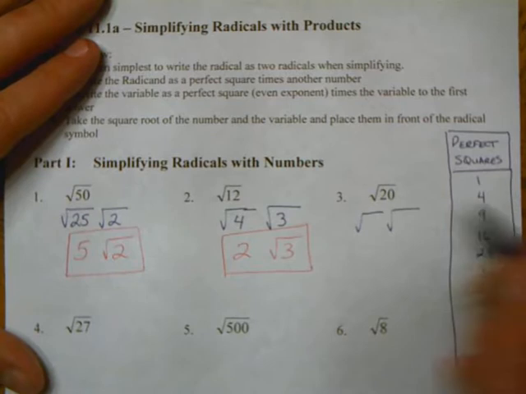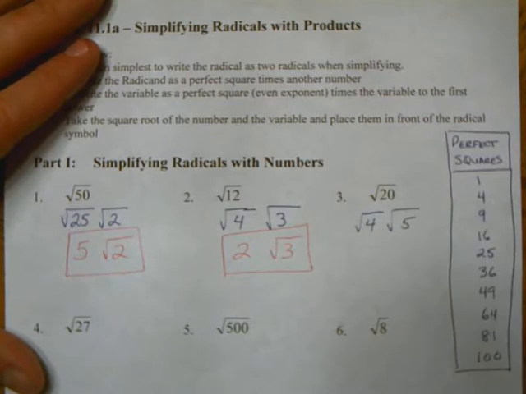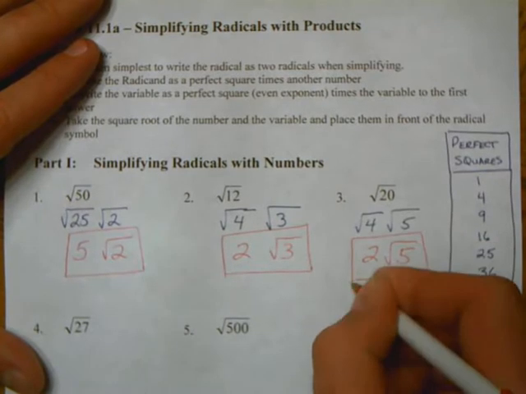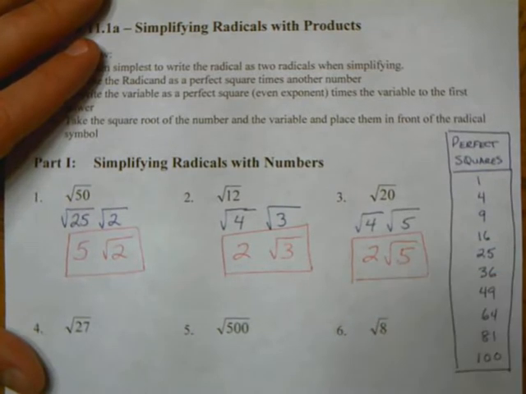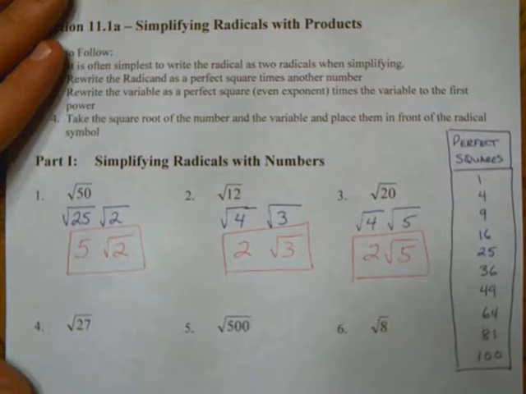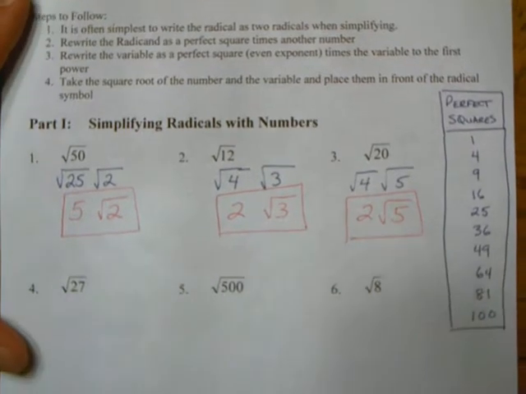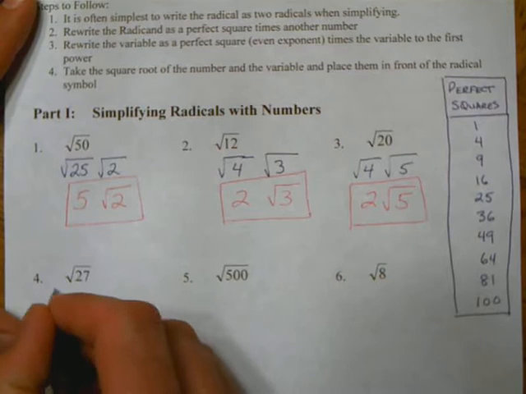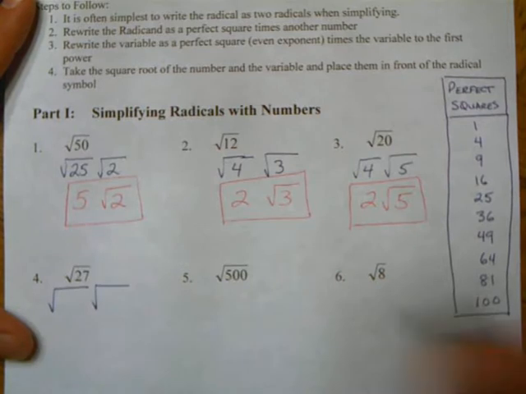Let's look at our next one, the square root of 20. A perfect square times what is 20? Well, 4 times 5 is 20. And so my answer is 2 root 5, or 2 radical 5, or 2 square root of 5. Any one of those answers would be acceptable. Let's look at our bottom couple examples.